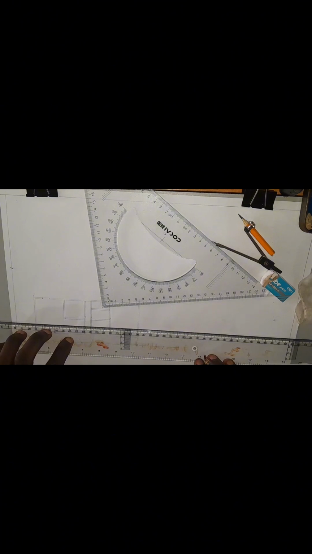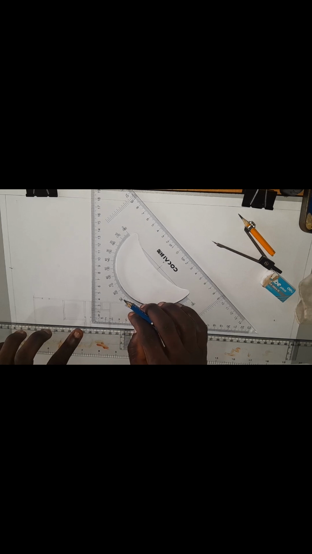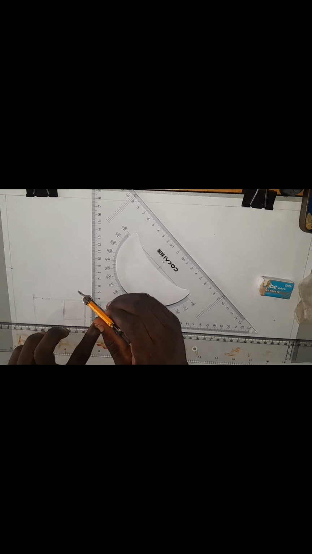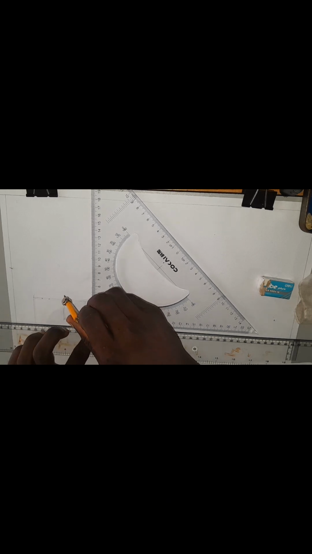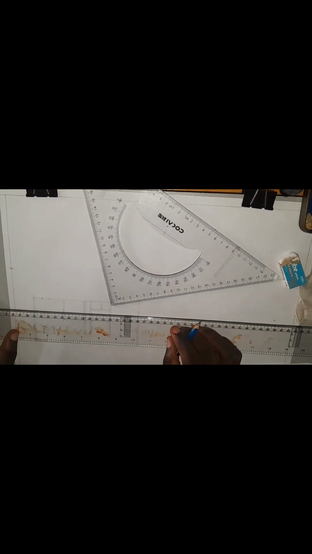Now we measure the top. A normal door should be 900. So 900 is 0.9. We will measure our 0.9. We will get it from here. 0.9. Then we cut it. So this is our 0.9. We just introduce it straight.